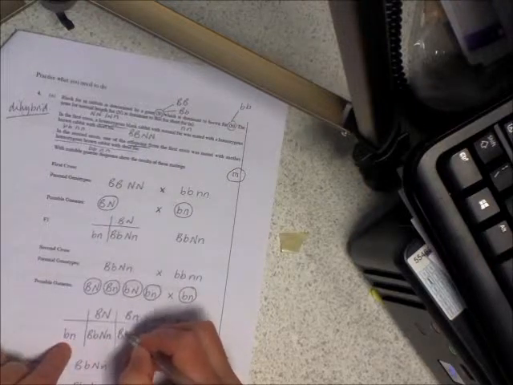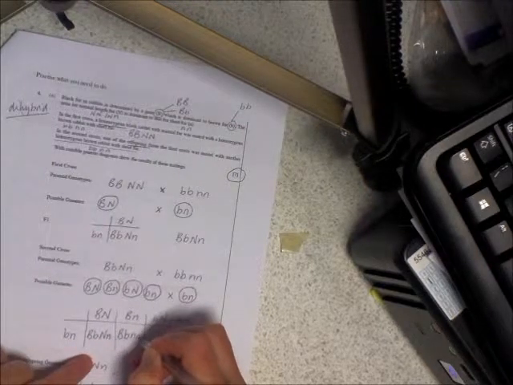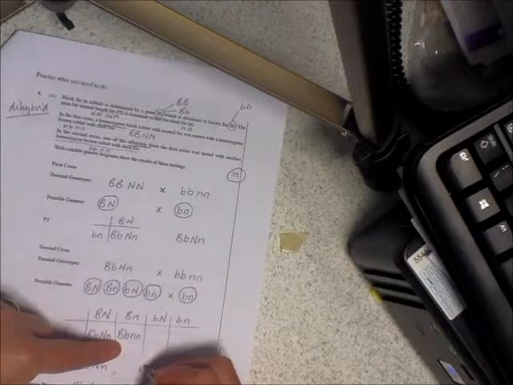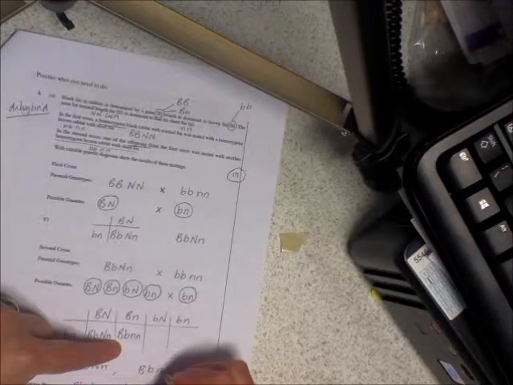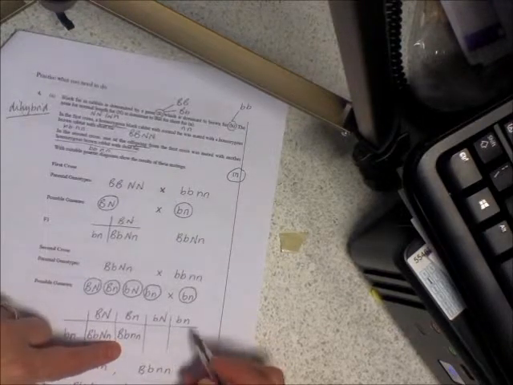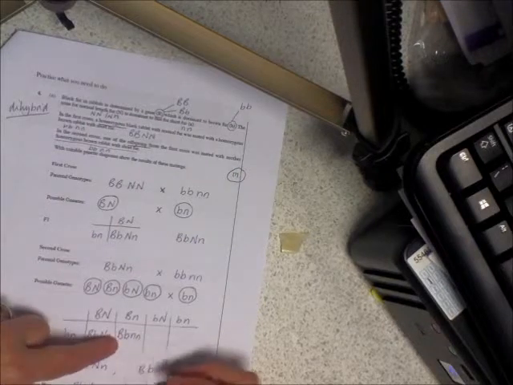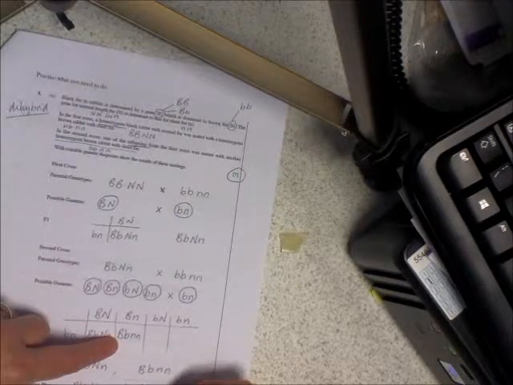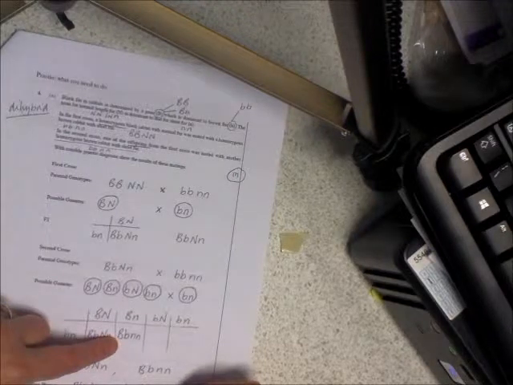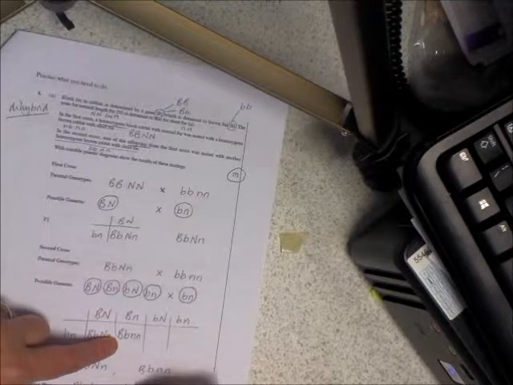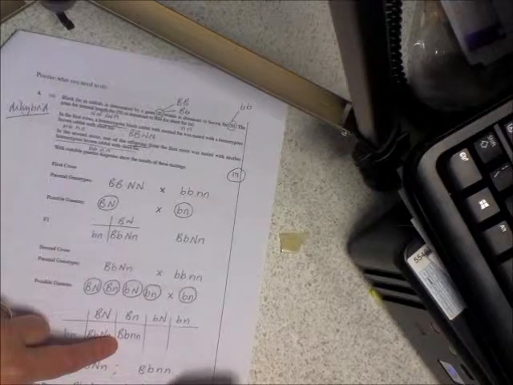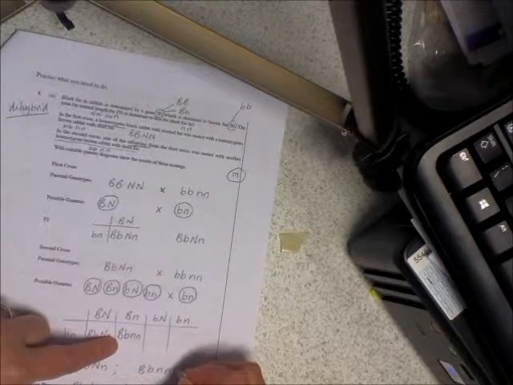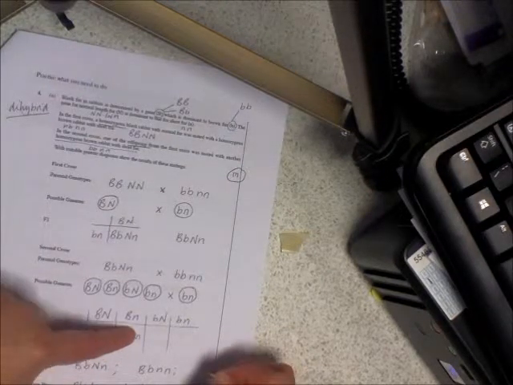Big B, little n, little n. And this one has black fur again, but it's short. I'm going to make that a semicolon to make sure we know.